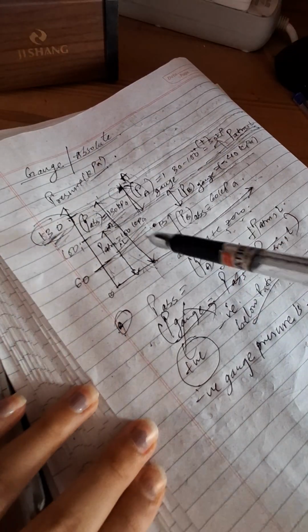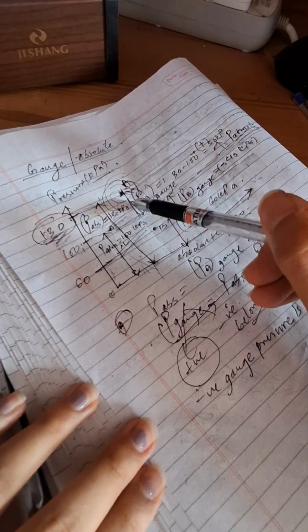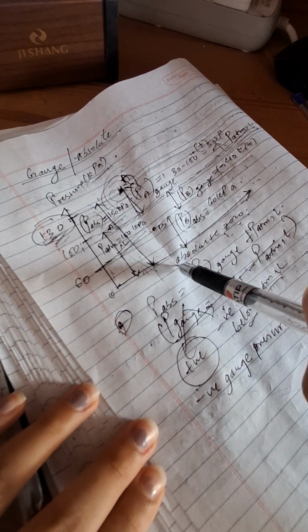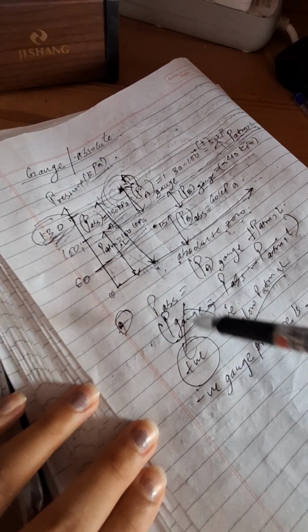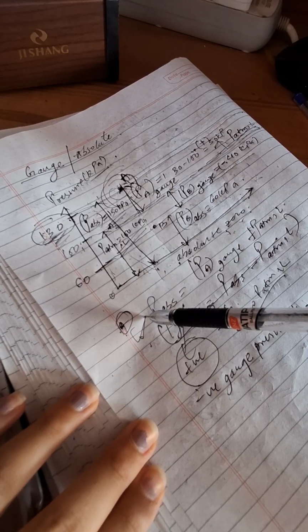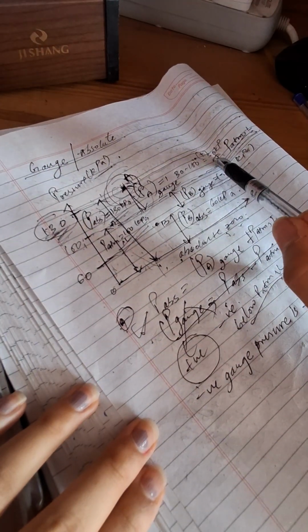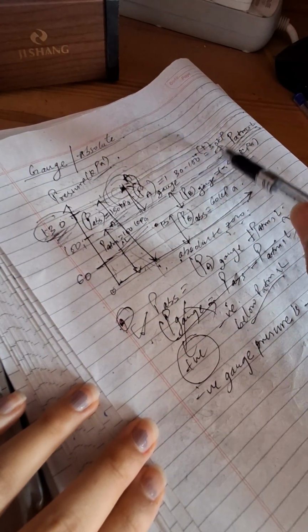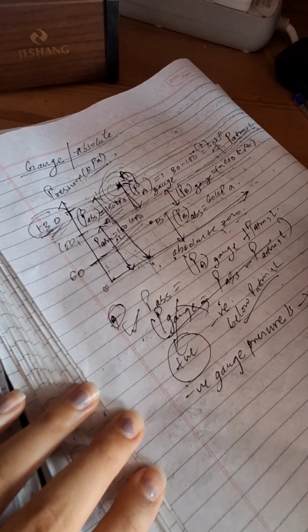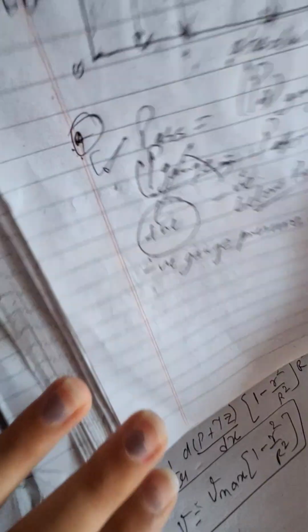So this is the actual pressure at a given location with reference to absolute zero, and this absolute pressure is always positive. Gauge pressure is measured with respect to local atmospheric pressure, and it can be positive or negative. So this is the thing that you have to understand.